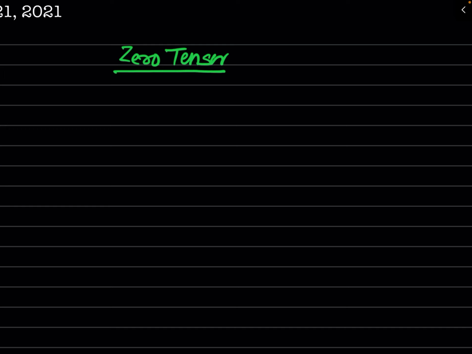If all the components of a tensor in one coordinate system are 0, then they are all also 0 in another coordinate system at that given point. And such a tensor is called a zero tensor.